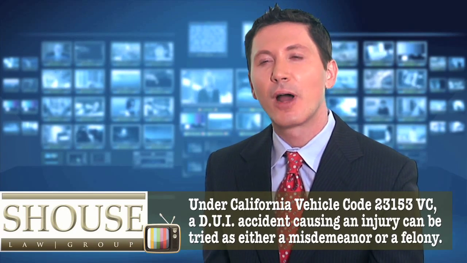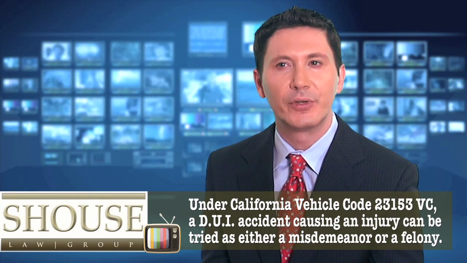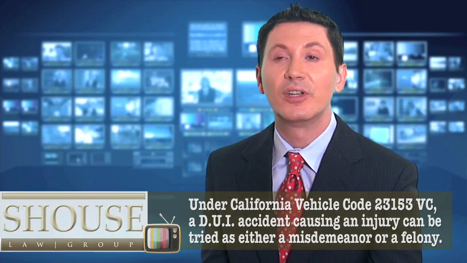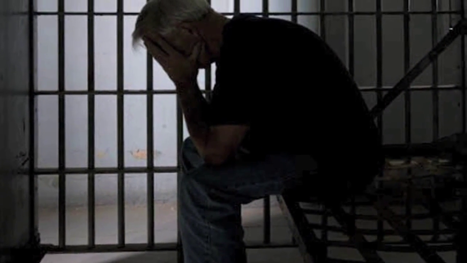And this crime, it's really a wobbler, which means it could be filed as a misdemeanor or a felony, depending on the circumstances. But if it's filed as a felony, you could be sent to prison for up to 4 years, and sometimes even more than that if it's a very significant injury that the person suffers.